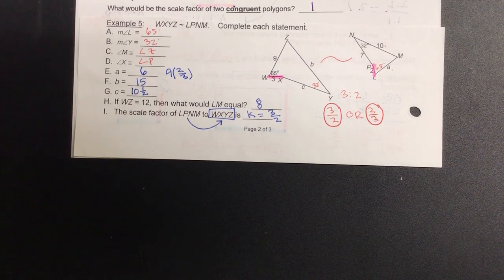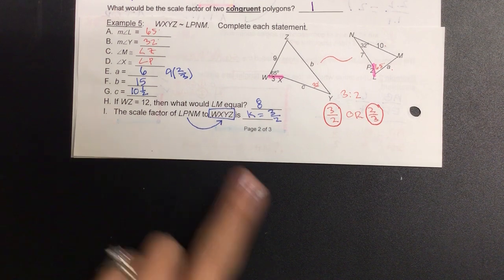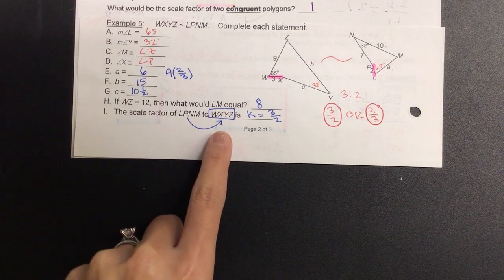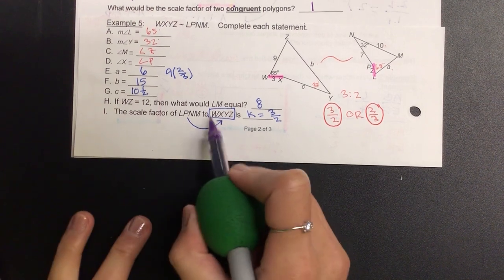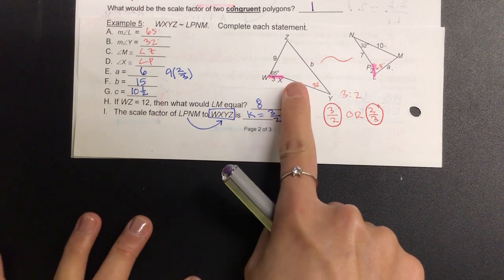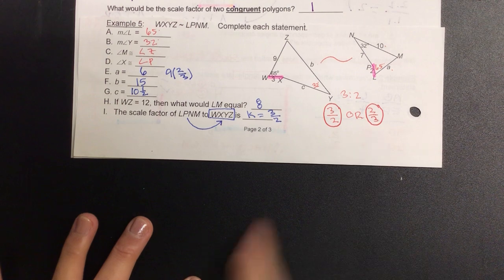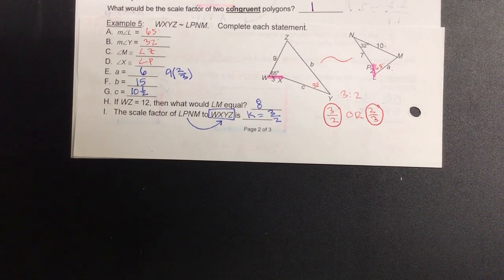Annika, where does the K come from for part I? Part I. K came from, it says, from LPM or NM to WXYZ. That's our end result. My end result is bigger, so I need the bigger fraction. But if I went the other way around, I'd get the other one. Why is there a K? K is a scale factor. It's just a ratio.